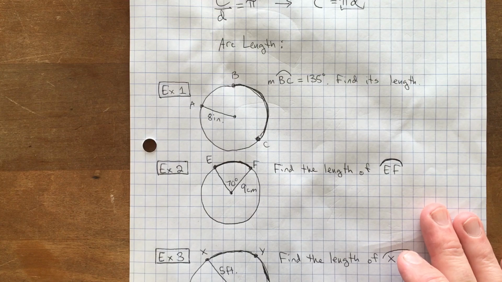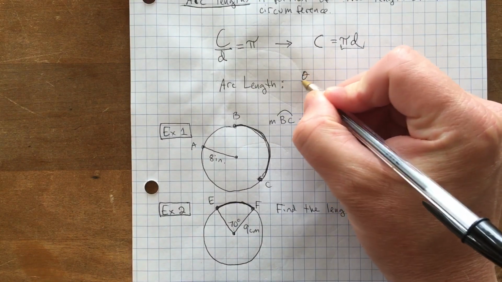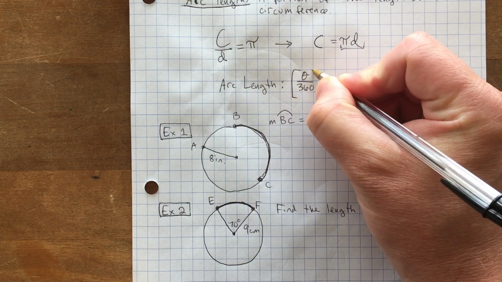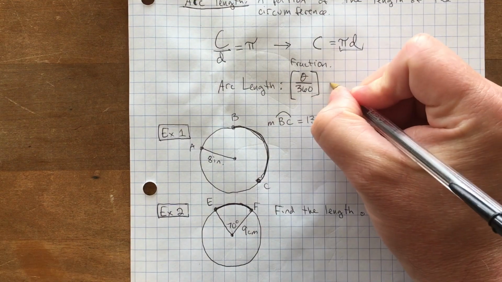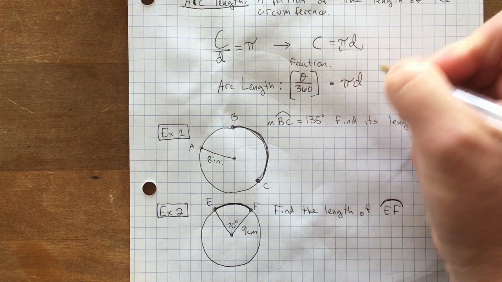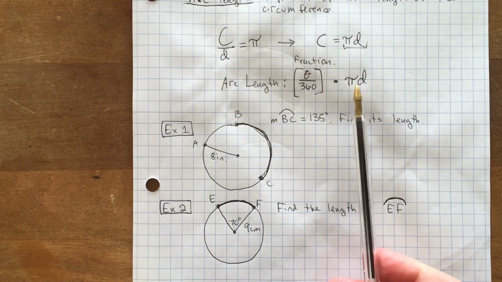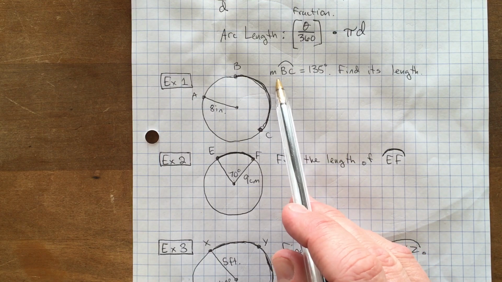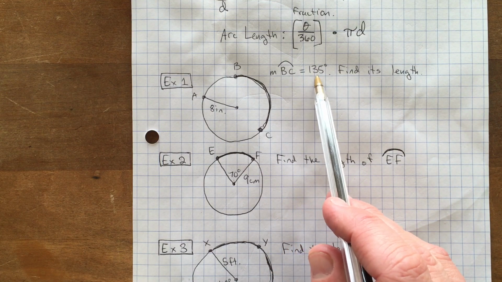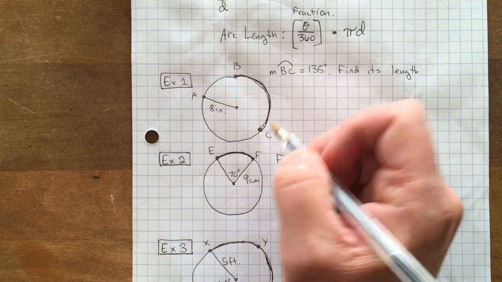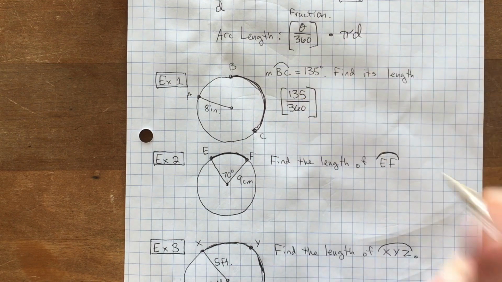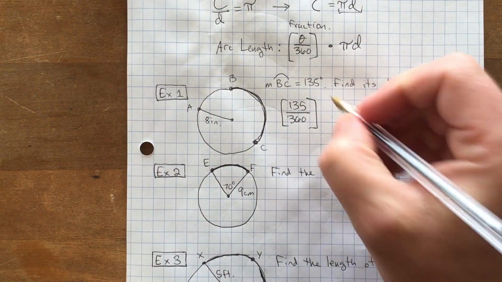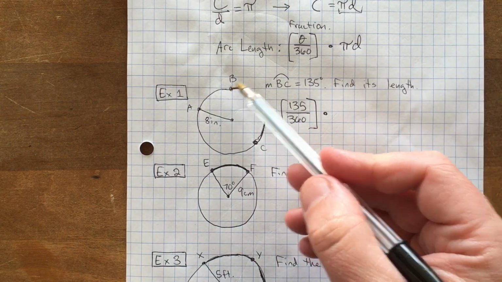So I have 3 examples set up, and we're just going to go through them. And you know what? Finding arc length is exactly like that thing. Remember theta over 360? That's just the fraction of the circle that you're talking about, and then you multiply that by the entire circumference. So the main difference between that lesson and this lesson is this here is circumference instead of area. So this says the measurement of arc BC is 135 degrees, so find its length. Well, that means it's 135 out of 360 degrees. So that's a certain proportion of the circle. And then we're supposed to multiply that by the circumference, because I want to know the length.